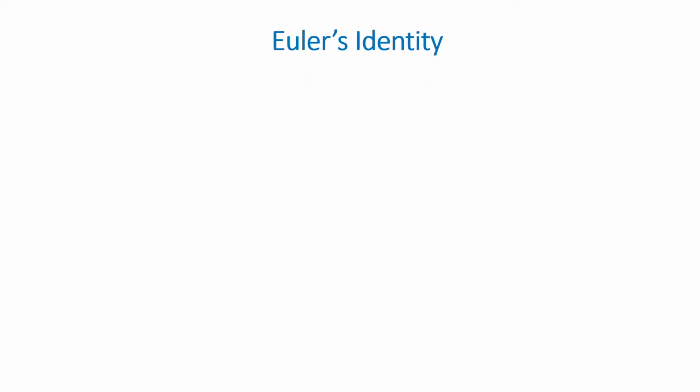Today I would like to briefly talk about Euler's identity, which is another important concept in electrical engineering, especially when dealing with circuit analysis. So before we talk about Euler's identity, let's just refresh some simple math regarding exponential operations.